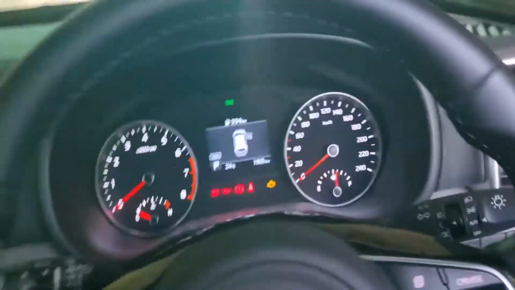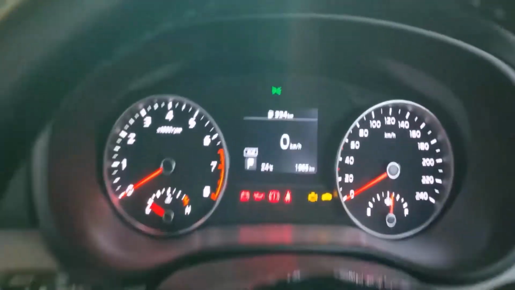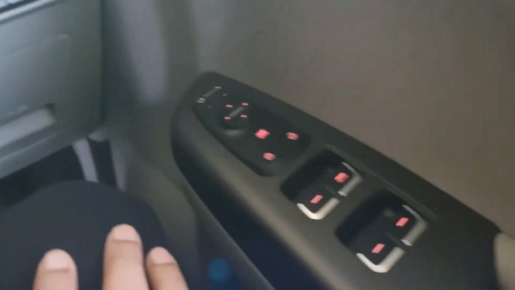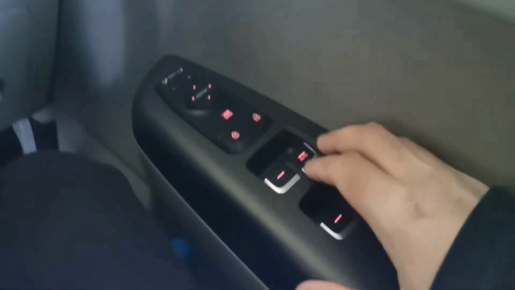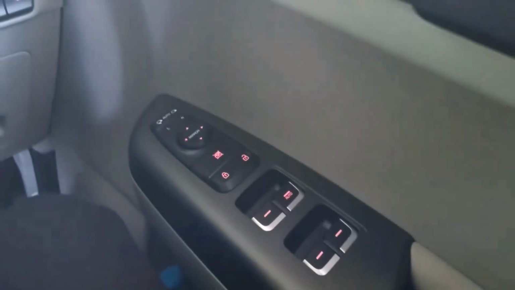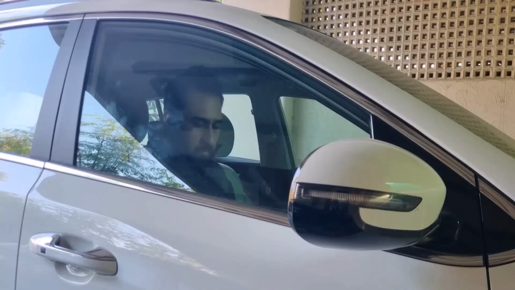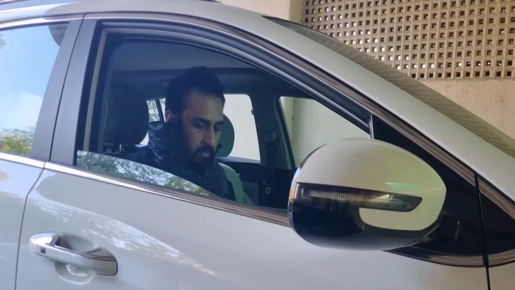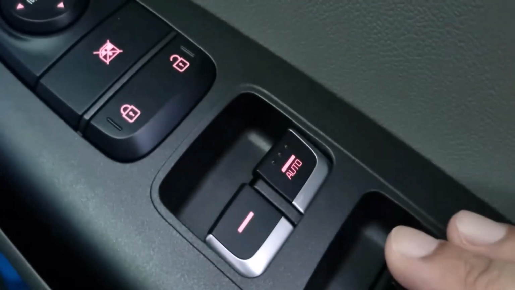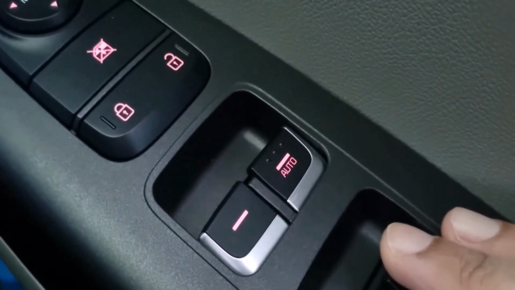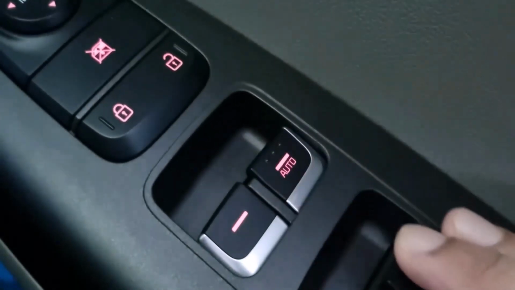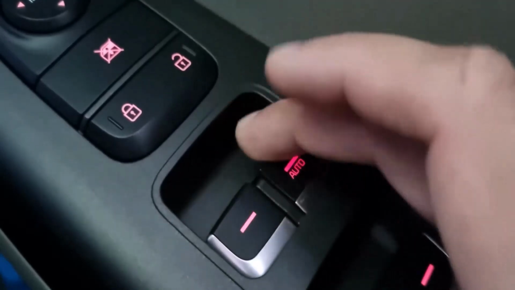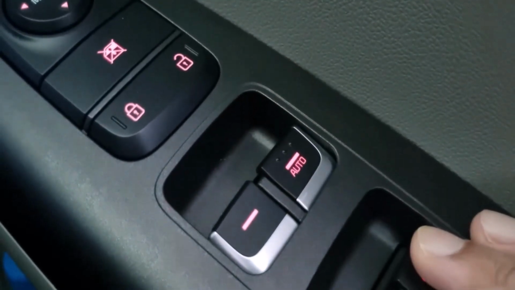Turn the ignition to the on position, because many power windows will not work unless the car is on. Try using the window switch on both the driver's door and the door with the problem window. While pressing the switch, listen carefully. If you hear the motor but the window does not move, the problem is likely with the window regulator or the track. If you do not hear any sound at all, the problem is probably electrical or a faulty switch.